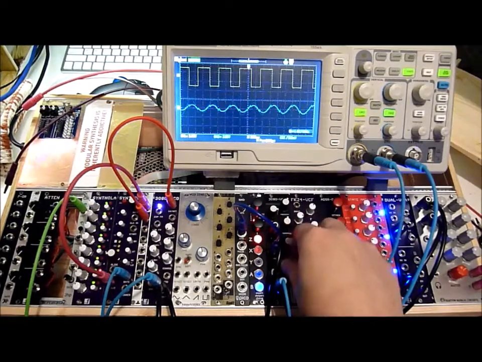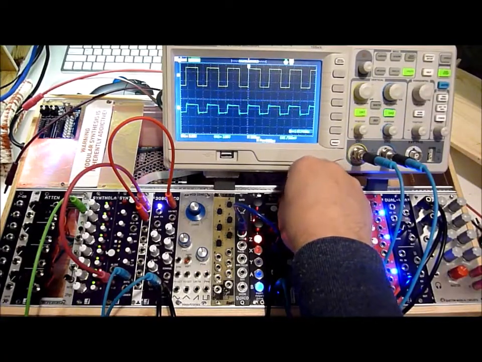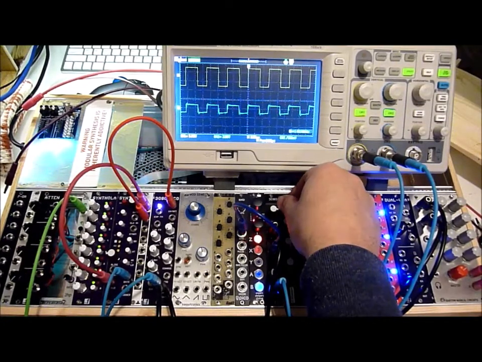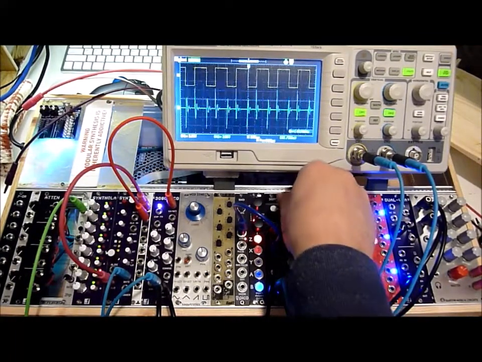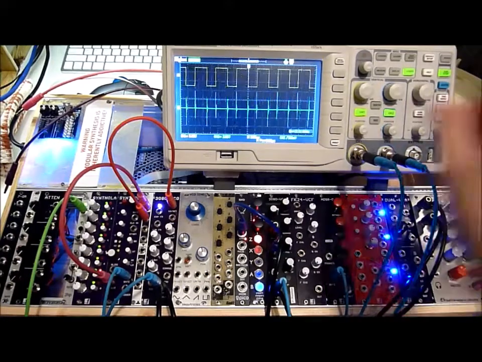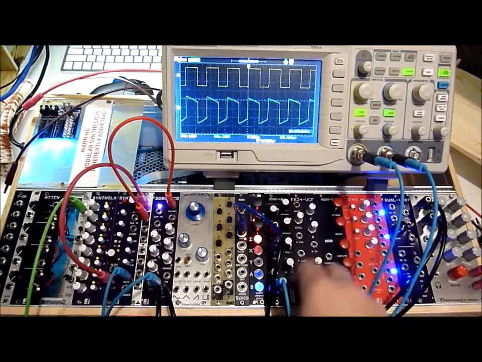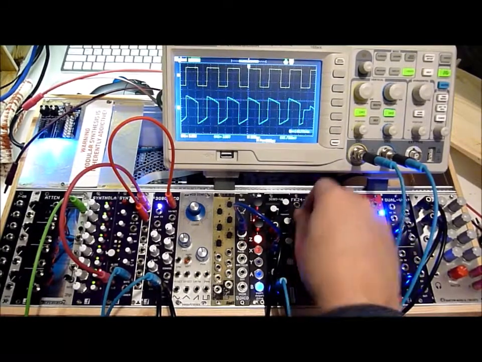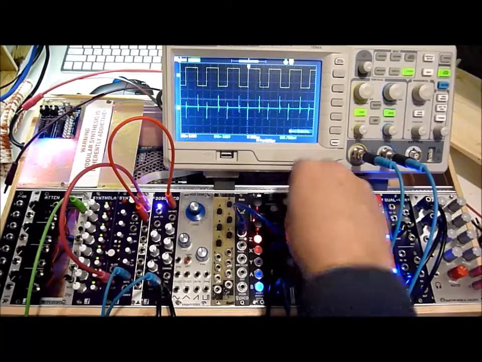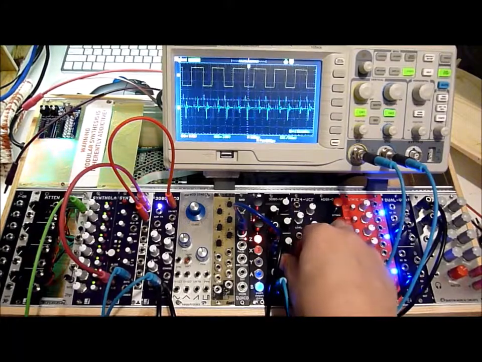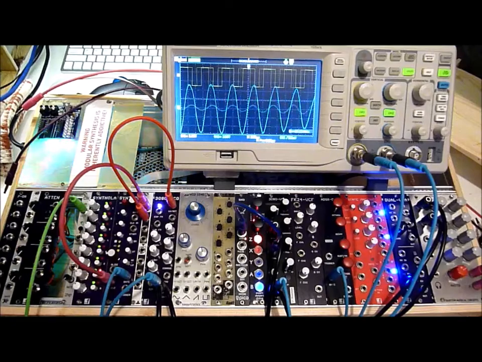Let's try it on notch. Fairly subtle. High pass is a little bit like low pass. And then on band pass, and now we're back at low pass.